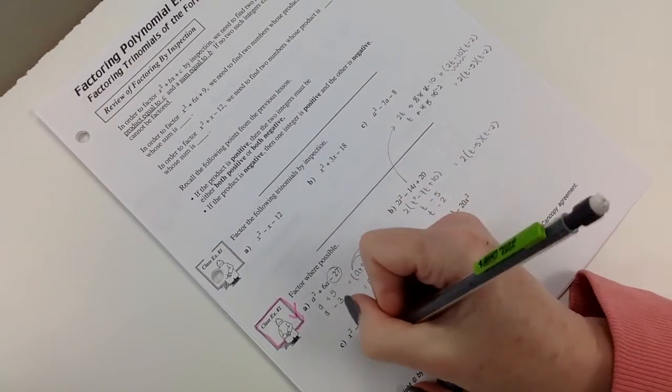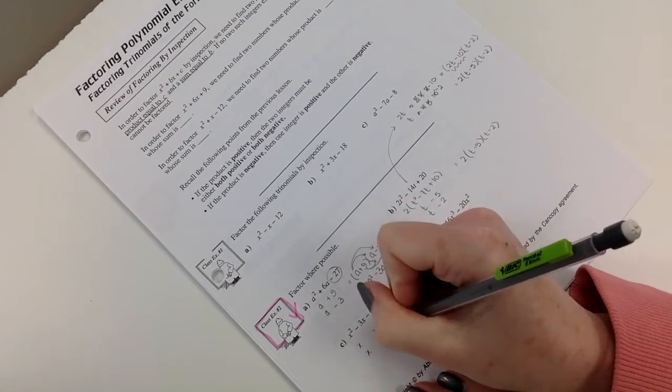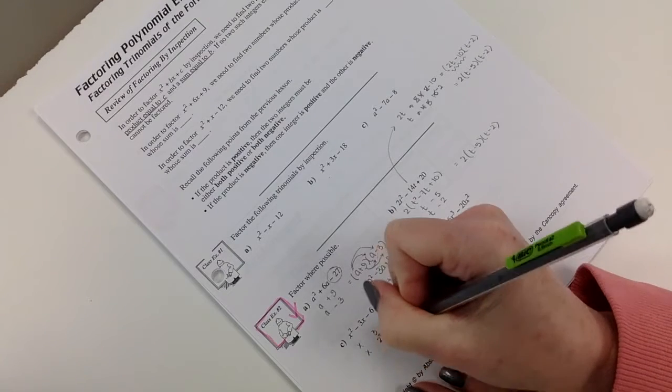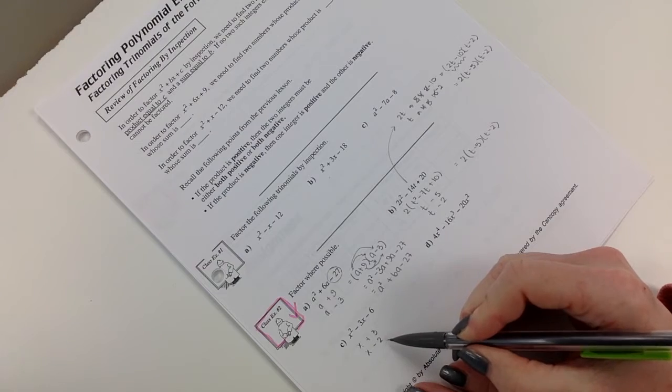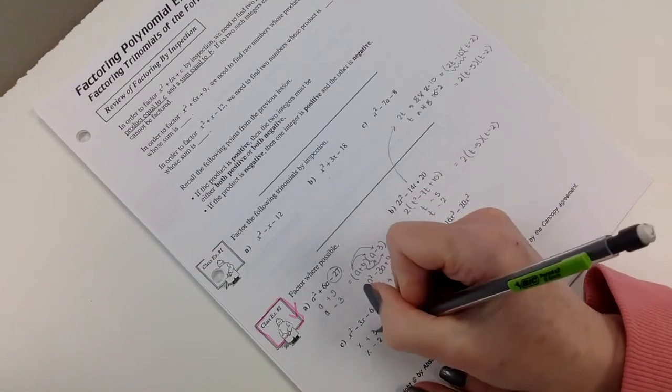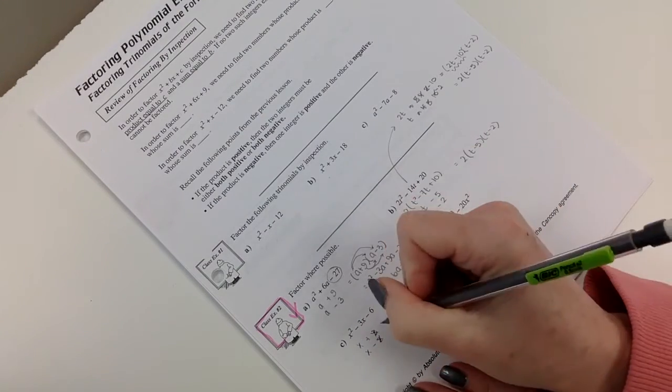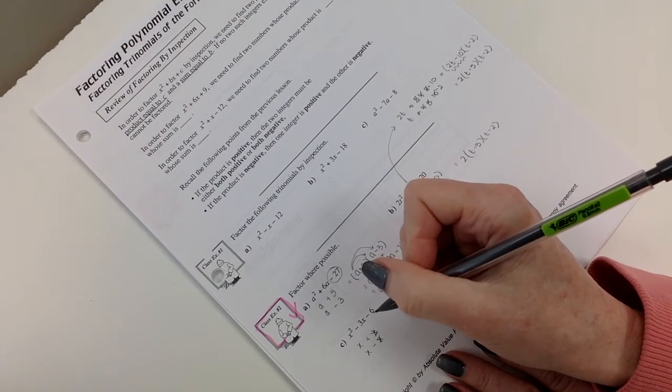Okay, this one, nothing common. How about x and x, 3 and 2, plus and minus. Plus 3, take away 2, is plus 1x. That's not what I want. If I switch them around, it doesn't matter in this case.